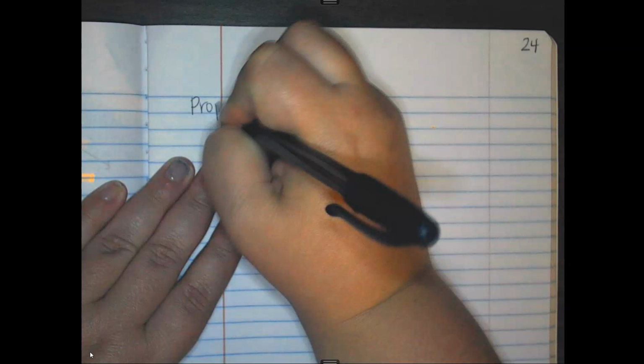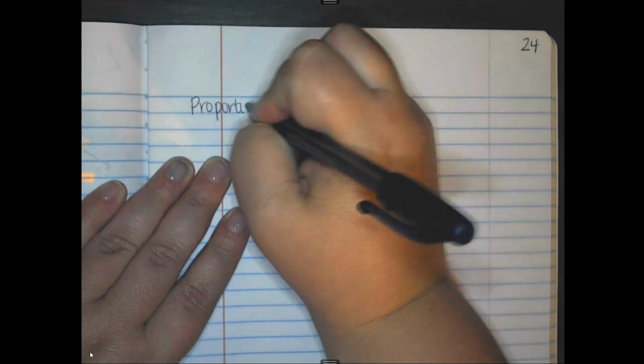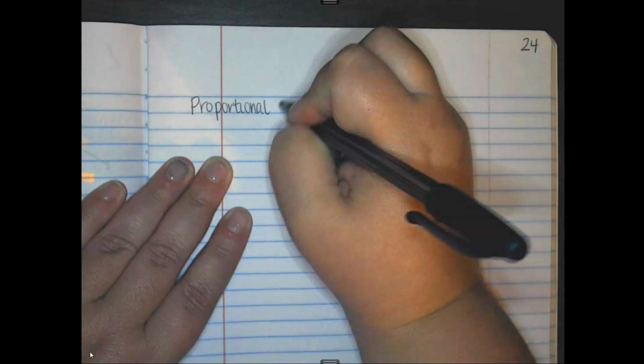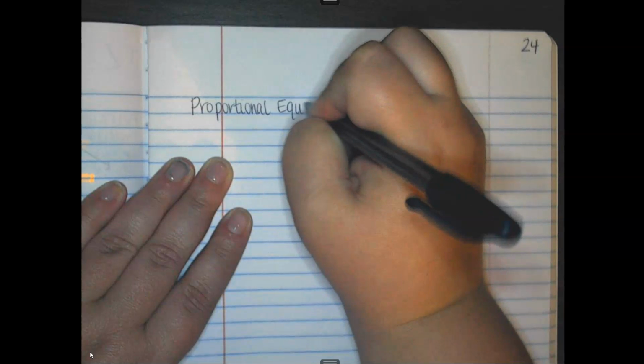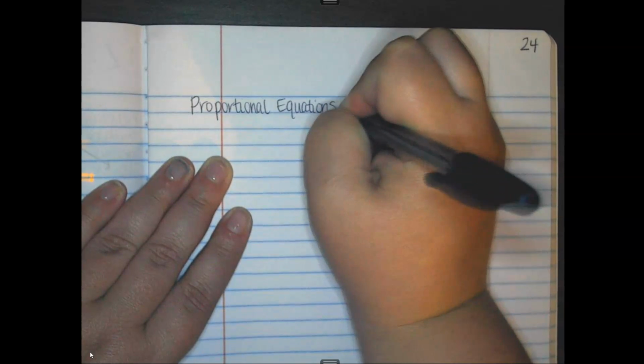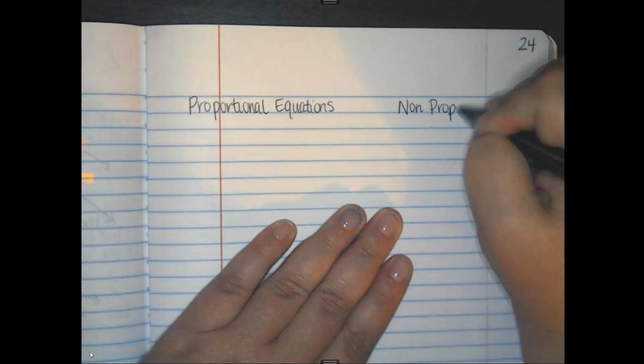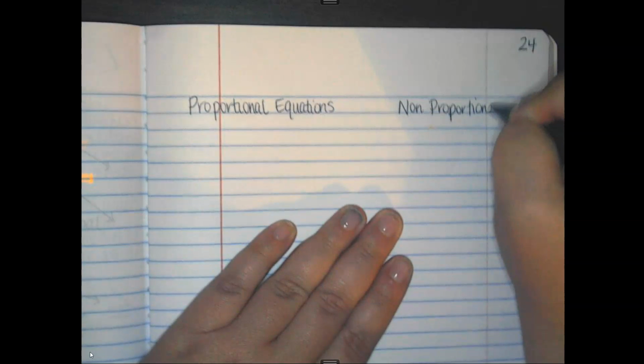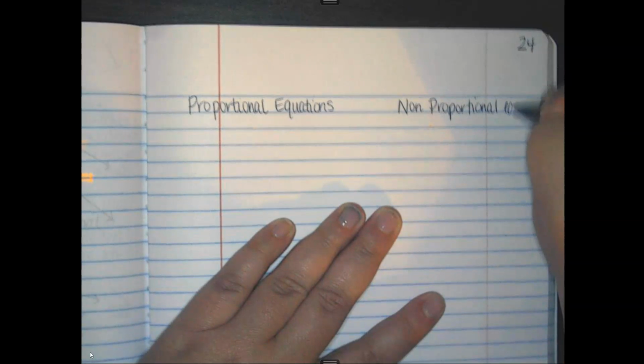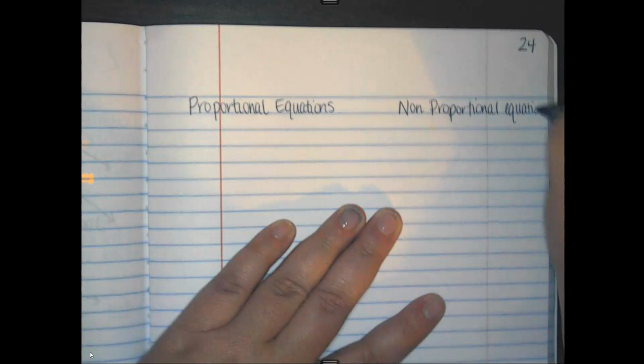that we have two different kinds. So we have proportional equations. And over here I'm going to write non-proportional. Non-proportional. Sorry, I cannot speak. Oh, didn't leave much room to write equations. Okay?